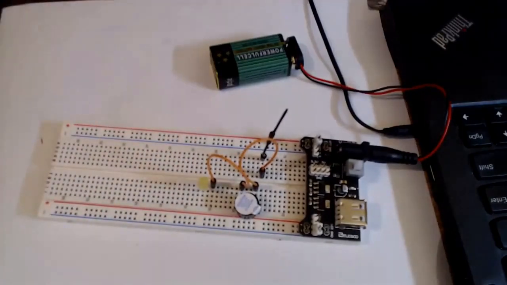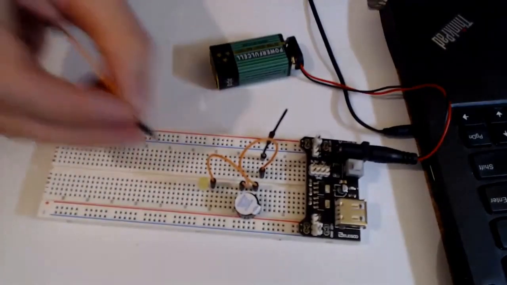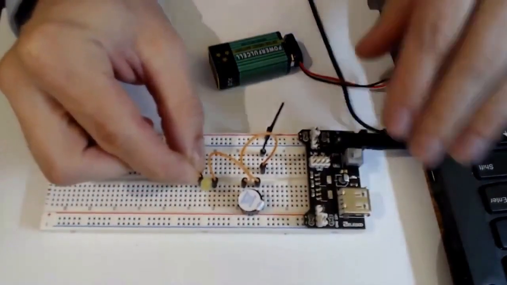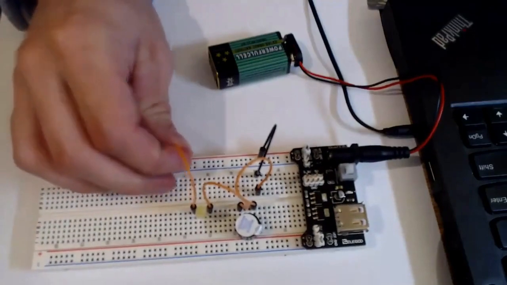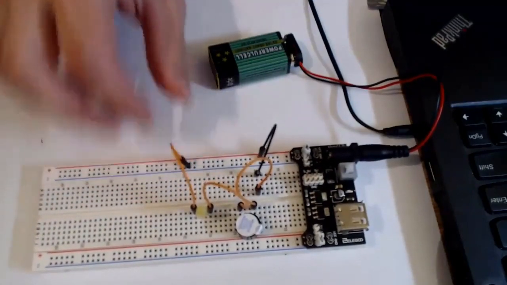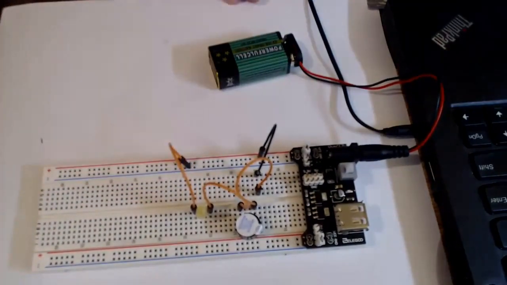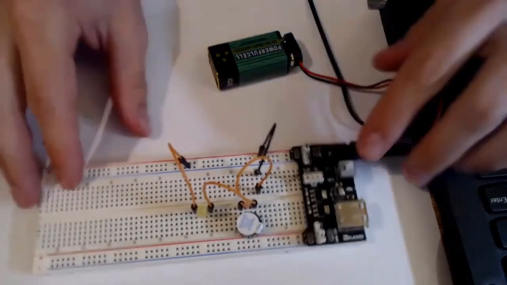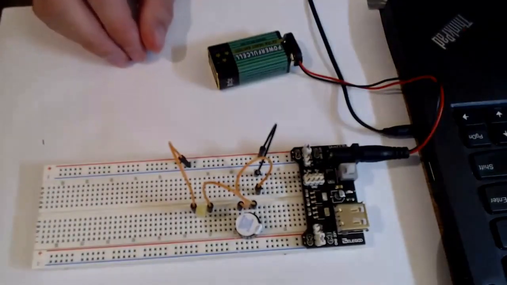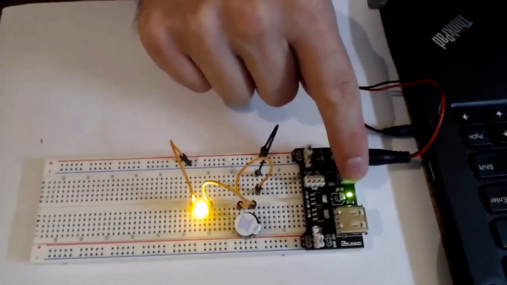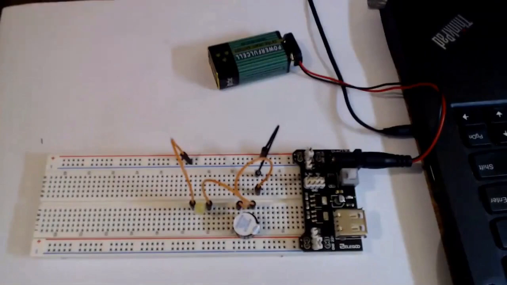And then finally, we're going to go from F33, which is just right underneath the ground leg of that LED, and jump all the way to the ground rail at the bottom, like that. So now, when we send current through this thing, we get an LED and a buzzer at the same time. Okay. So now we're going to make it even more complicated in one moment.